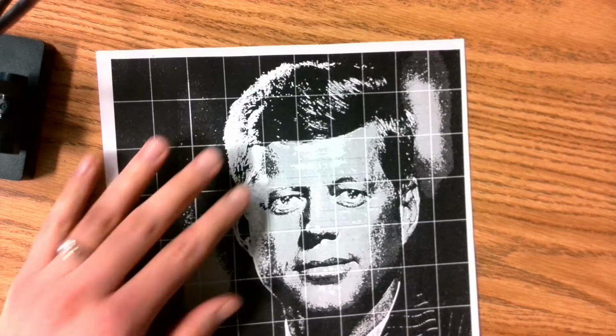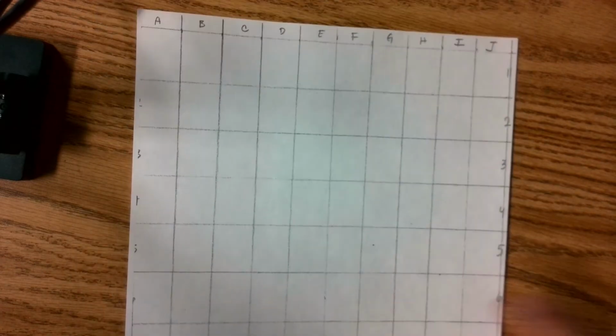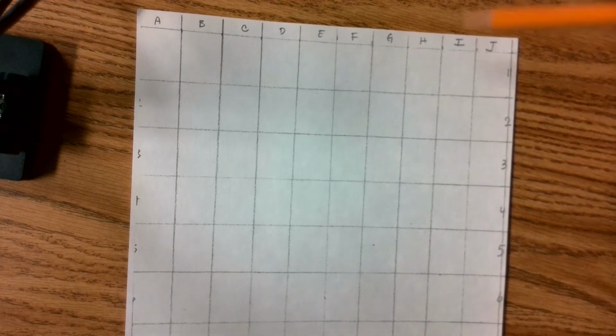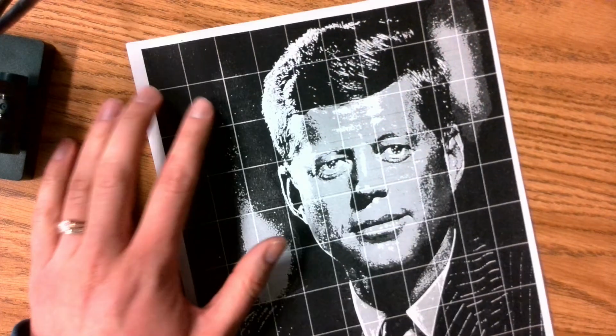Also, to help you out, I would suggest that if you label your columns and rows on the grid you've drawn, you're also going to want to do that on your picture. So I'm going to do that right now.